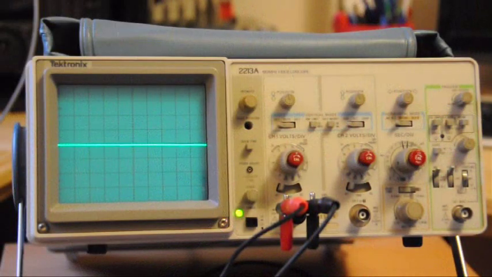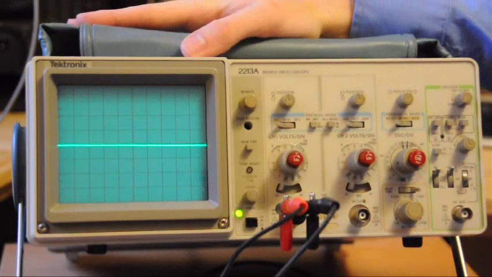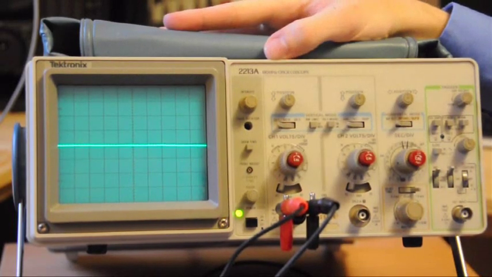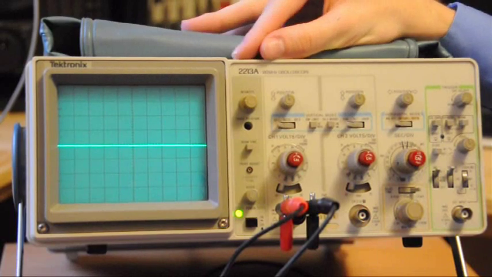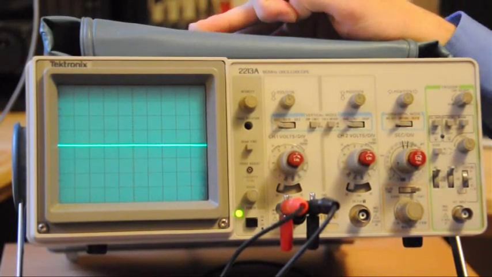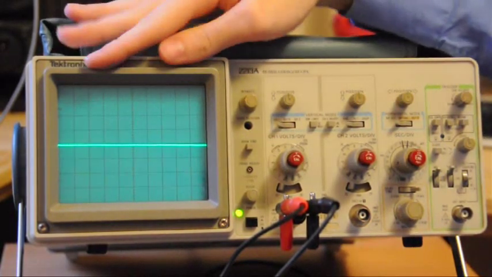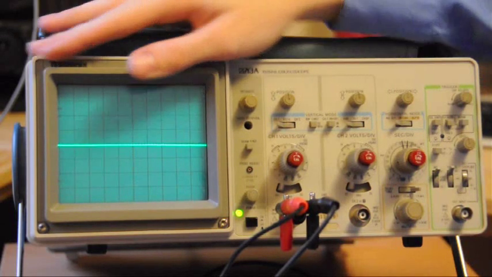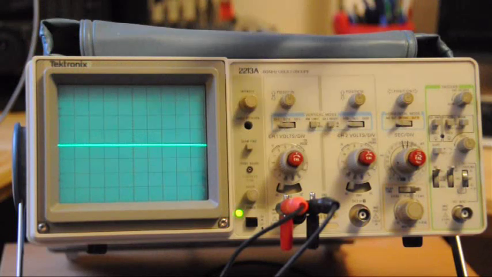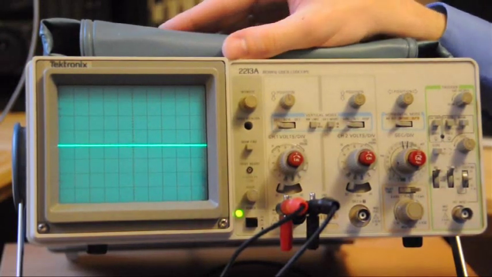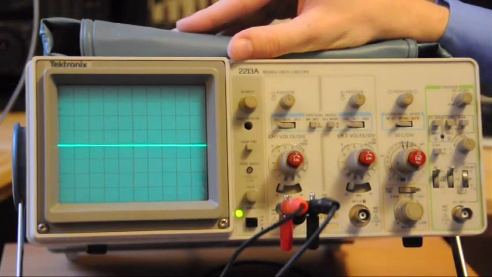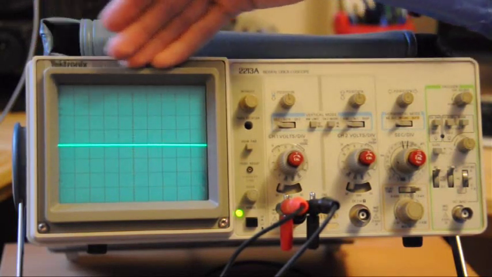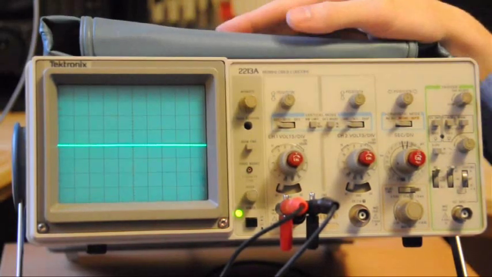The oscilloscope that I have here is a Tektronix 2213A. It's an older oscilloscope, but still a very nice piece of equipment. Modern oscilloscopes these days are becoming more and more digital based, meaning that they're not actually using a CRT display like this one here, but they have a computer screen, and all the circuitry is done digitally, which has some advantages, allowing you to save a picture of the waveform that you're looking at and other things like that.